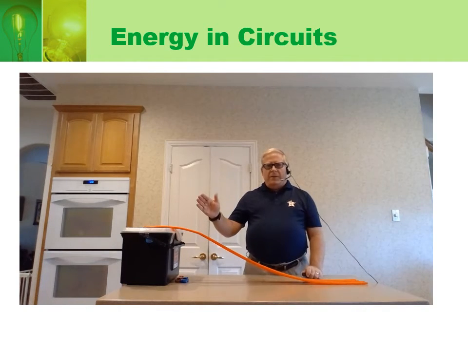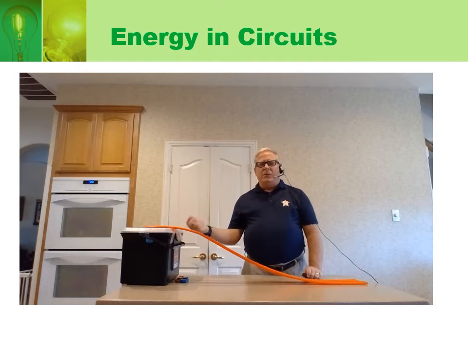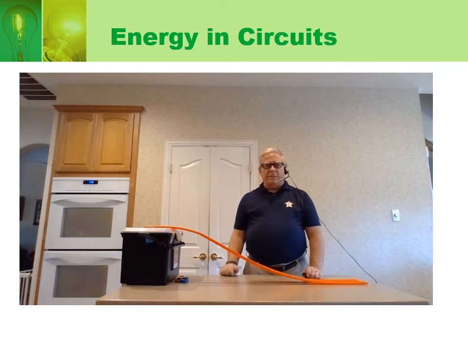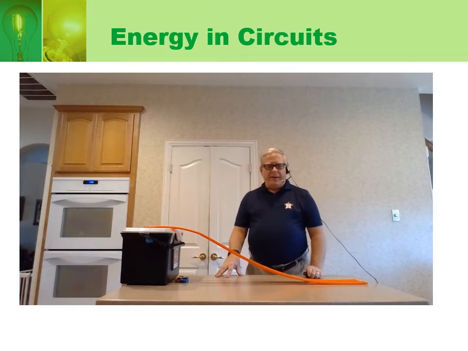So in an electrical circuit, as we're going to see, the energy is continually taken away from the charges, and it's going to some other form, perhaps light or heat in the case of a resistor. We're going to see more about that once we understand what happens to potential energy in circuits. So we'll do that next.